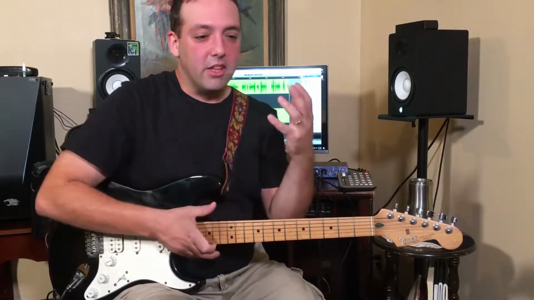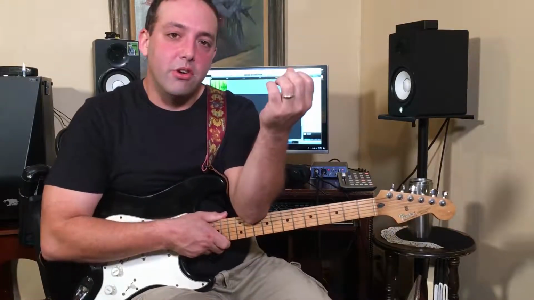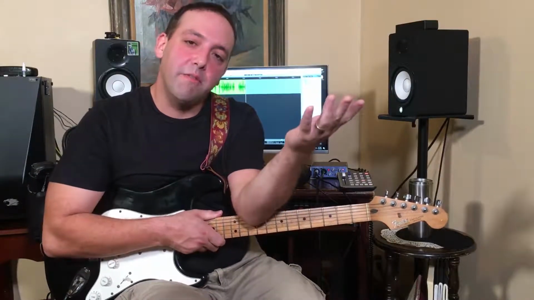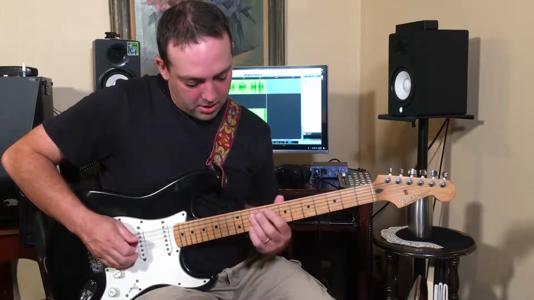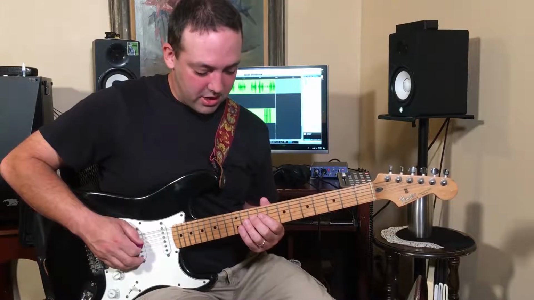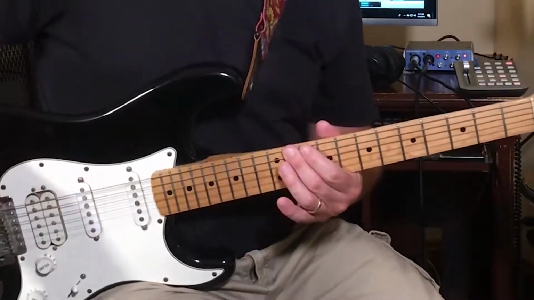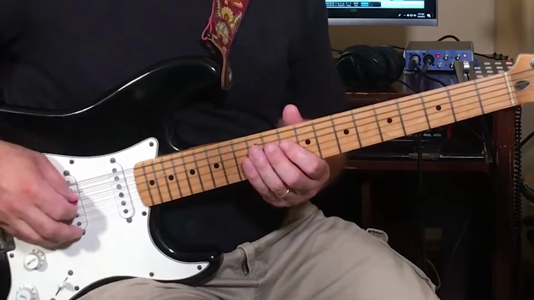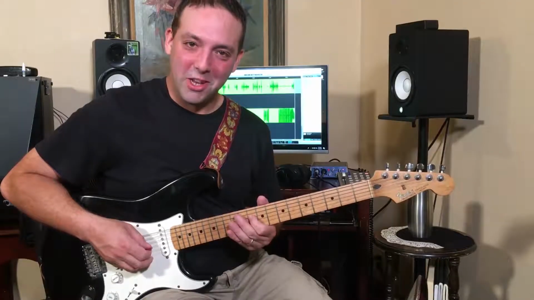Major, we get the intervals 1, 2, 3, 4, 5, 6, 7 by using the whole, whole, half, whole, whole, whole, half pattern. But if we take that now, that C major scale, and we were to make the 3, the 6, and the 7 flat, we have the notes that are in the C minor. And C minor comes from, if I start there and I try to find its major scale, C is the 6th of E flat major, okay? If we start from there and we go from the 6 to the 6 again, we have the C minor scale.